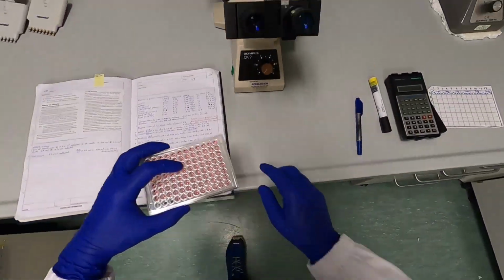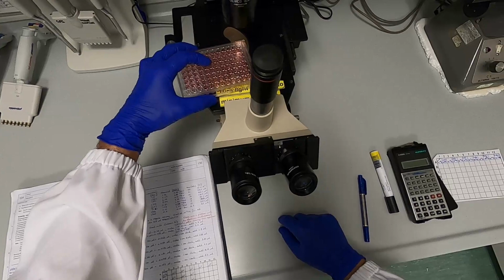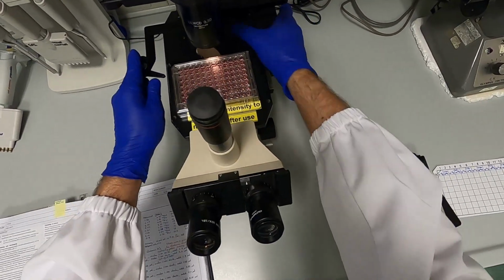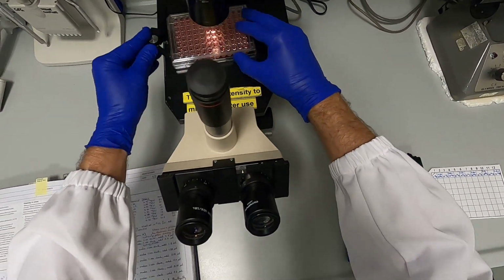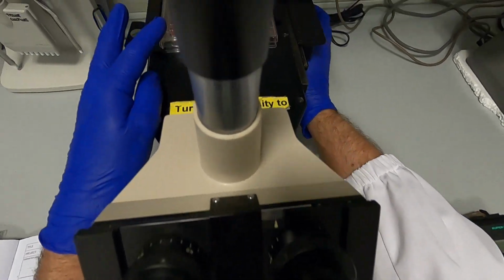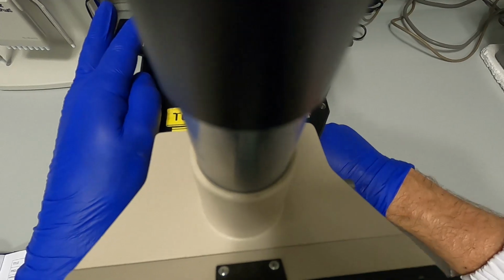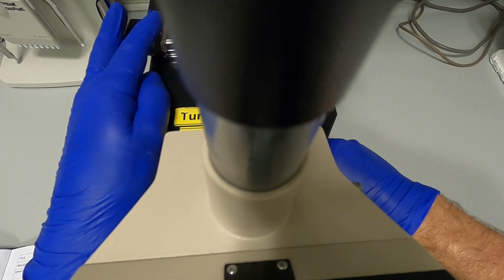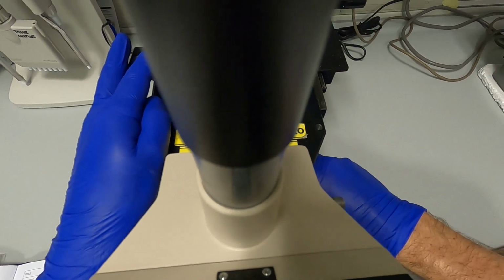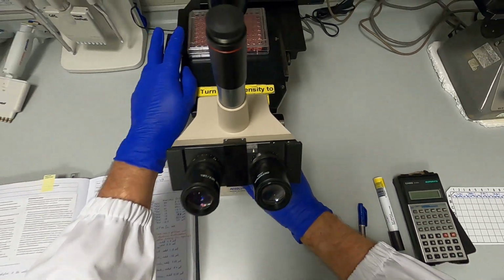Does everything look okay? I know you already checked, but still, it never harms to check again. Cells look fine. Okay, we're ready for the next step.